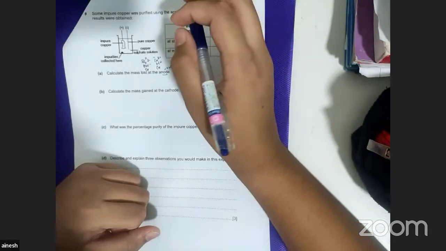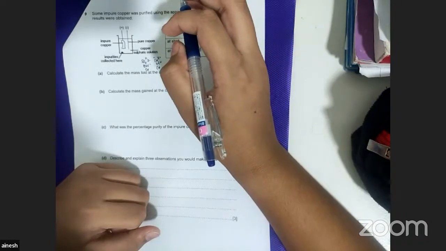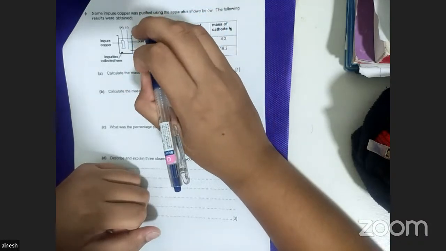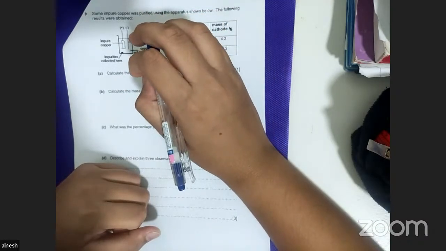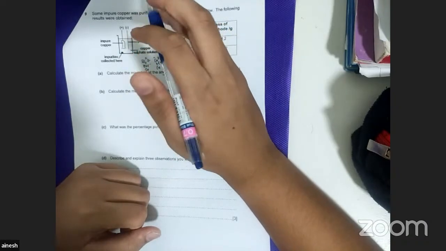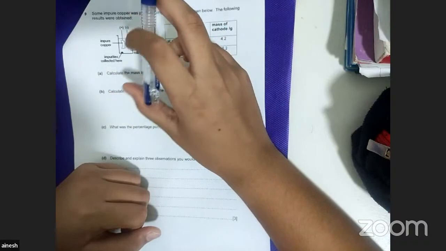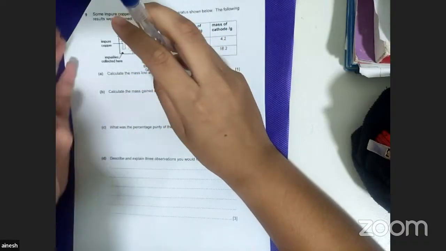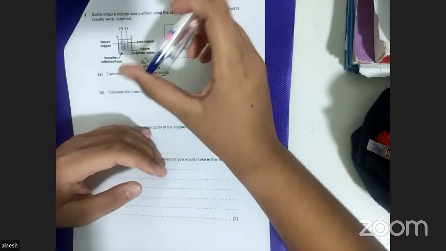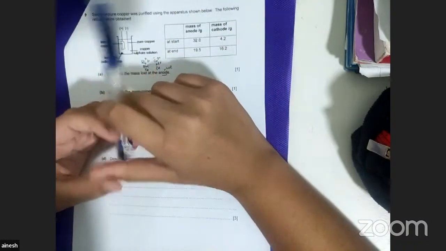Cu wants to gain electrons. You say that for the 100th, 1,000, 1 million times, right? You go settle that yourself. If you want to make that mistake in exam, go and do it.